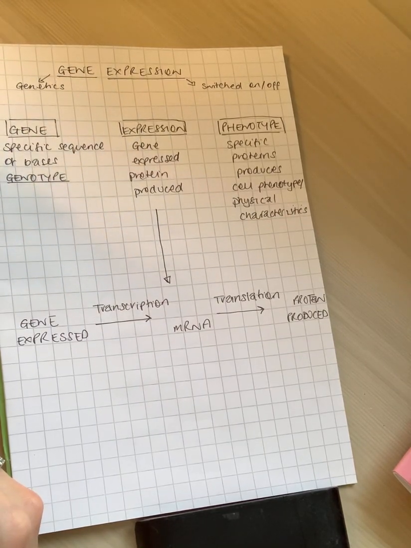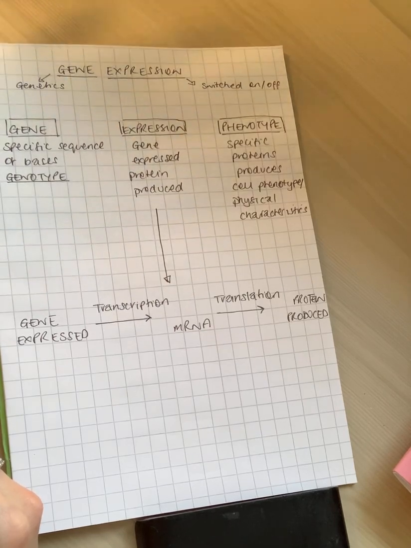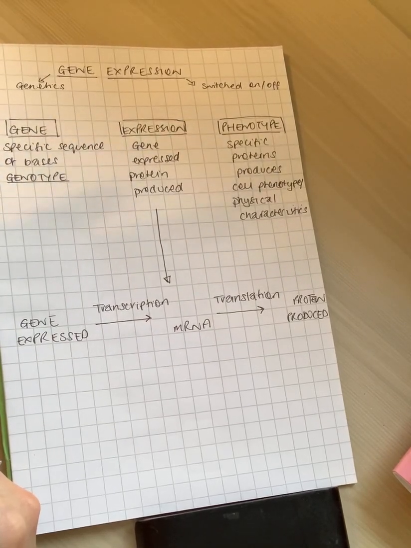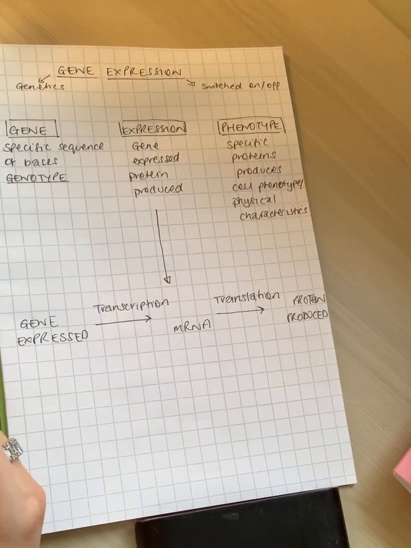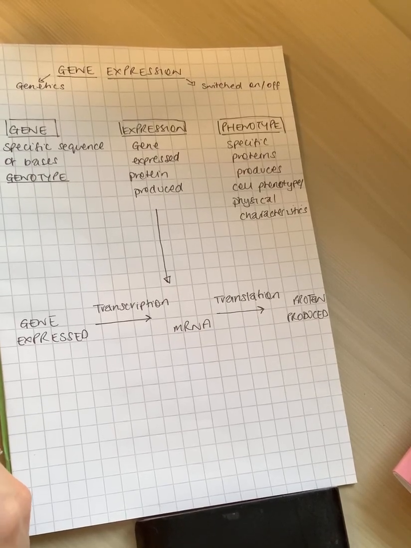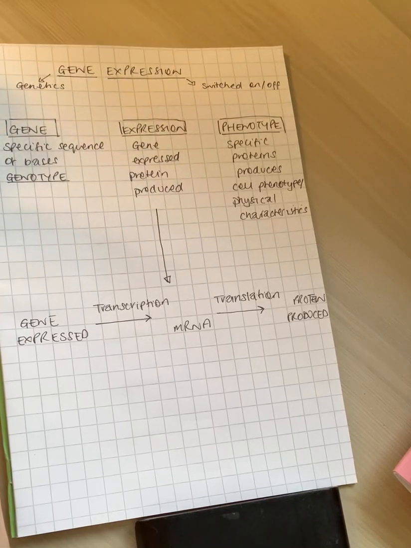It needs a tail to be mobile and travel to try and fertilise an egg. So the gene for that cell to have a tail and to be mobile is switched on. Whereas a liver cell does not need to be mobile, so the gene that would require it to have that physical characteristic, that structure, to be mobile, to have a tail, would therefore be switched off. Okay?